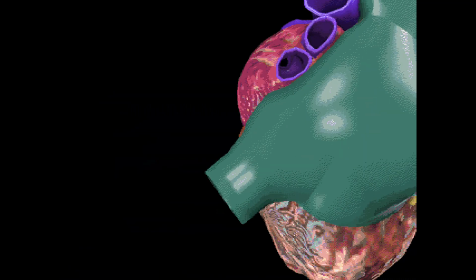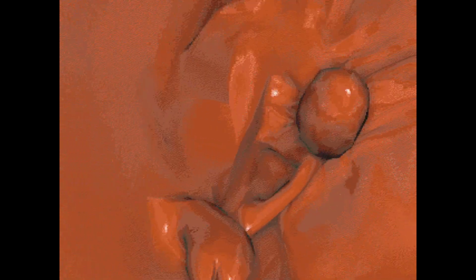Right atrium. Tricuspid valve. Right ventricle. Pulmonary valve. Pulmonary artery. Left atrium. Mitral valve. Left ventricle. Aortic valve. Aorta.